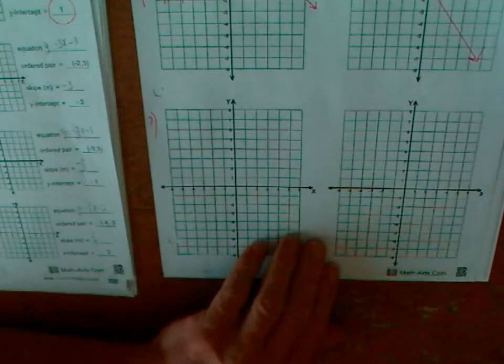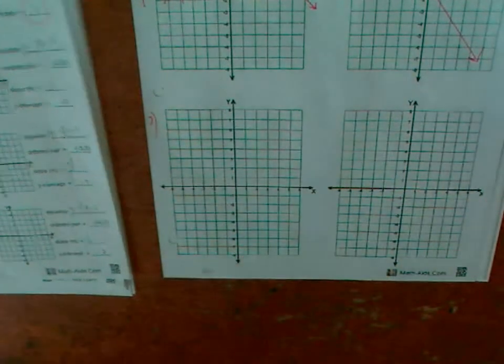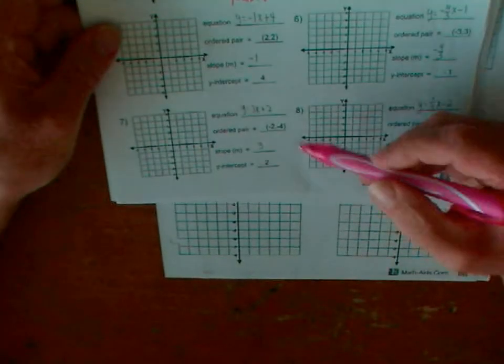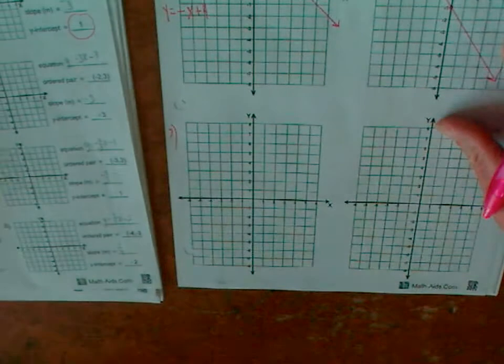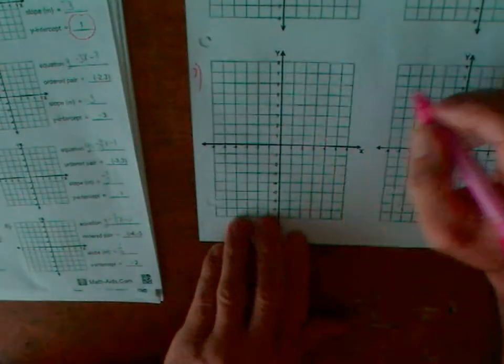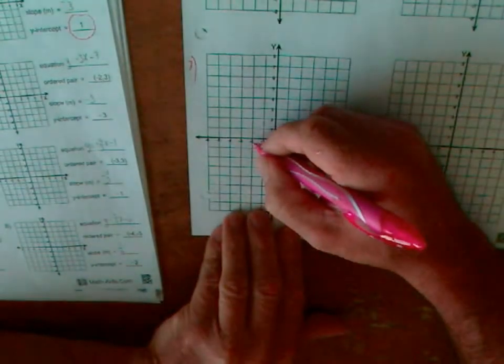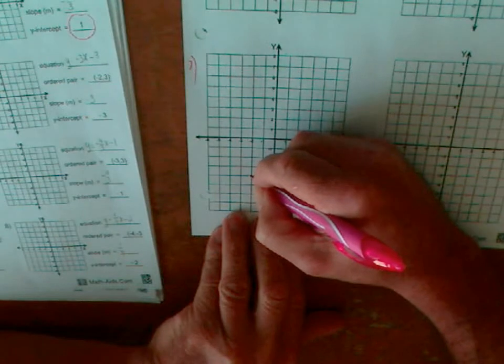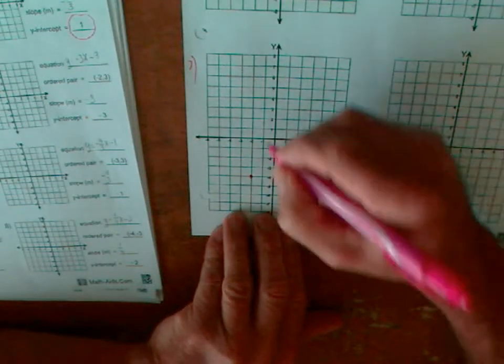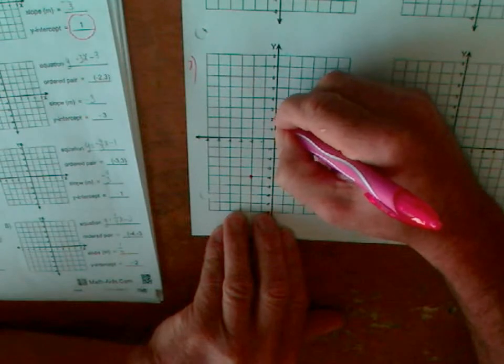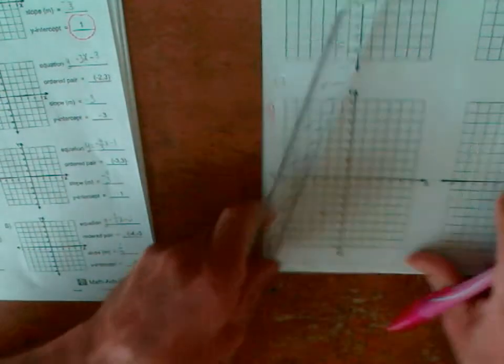Okay, number 7. We need to find the location -2, -4, and our y-intercept is 2. So -2, -4 is yonder, and +2 is our y-intercept.